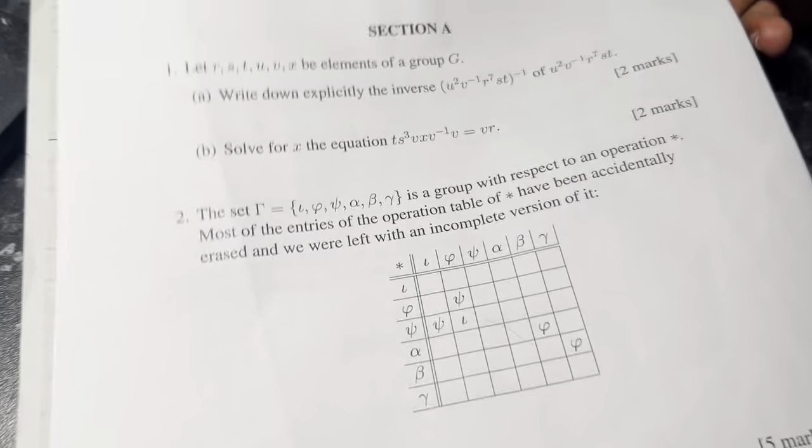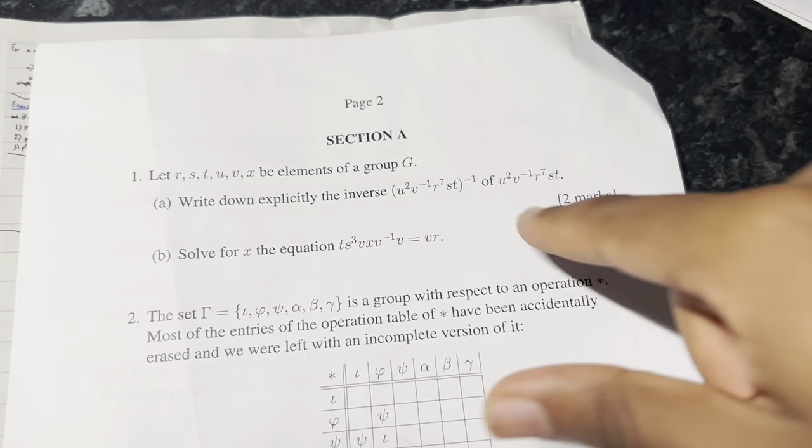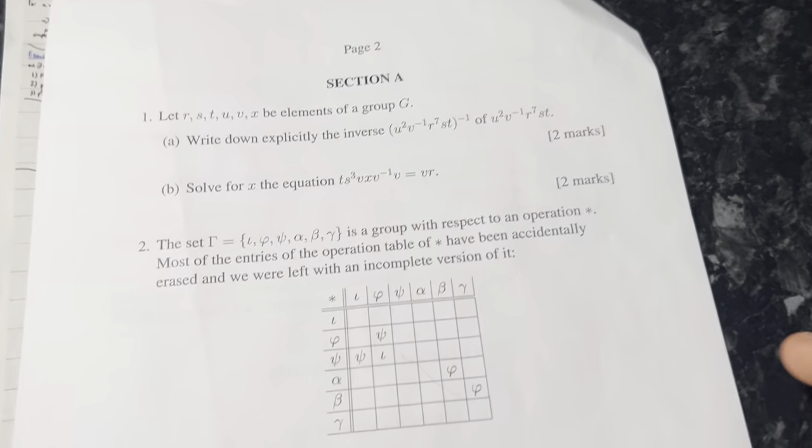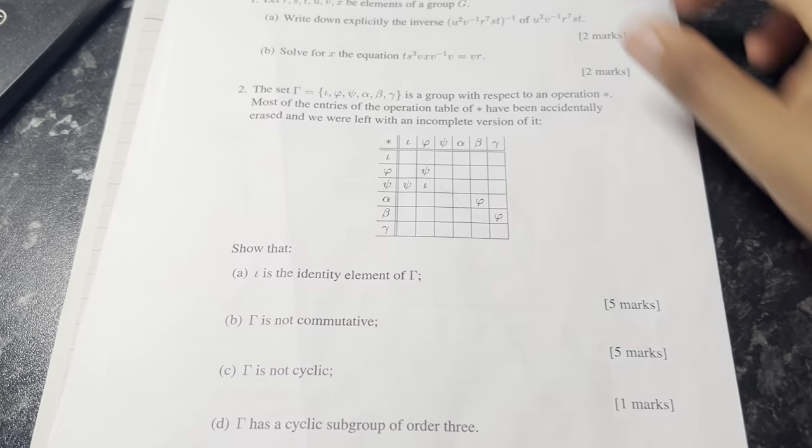I'll do what I did before, of first off flashing all of the questions, and then we'll go through them individually. Okay, so question 1 is, yep, you can pause and read, but I'll be going back through them anyway. Got a group there with a table.